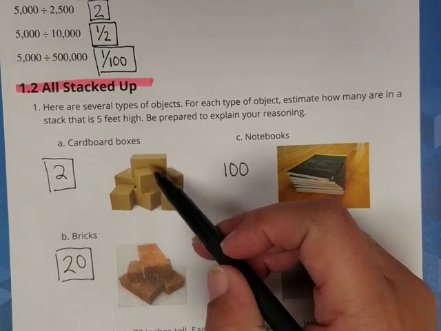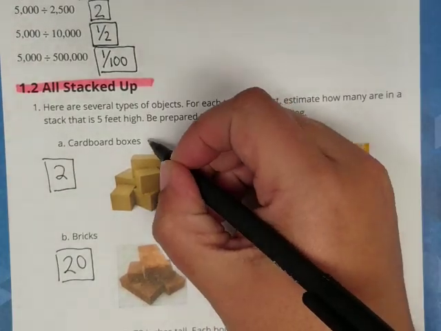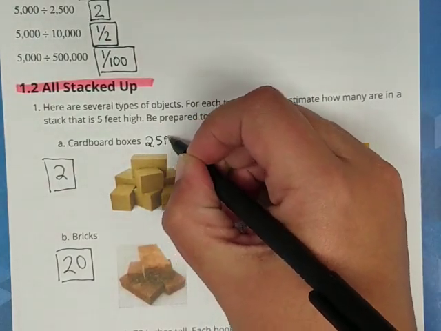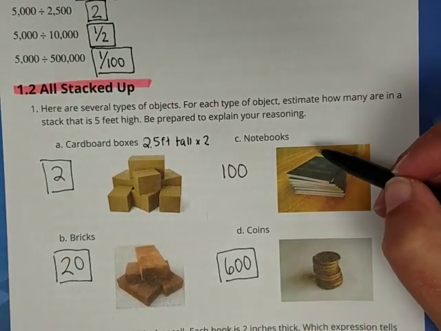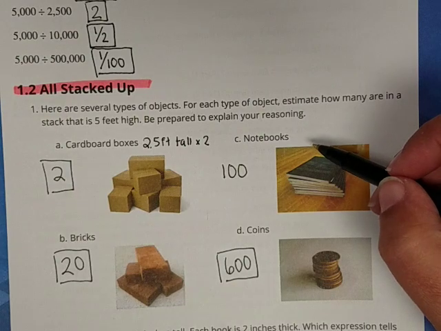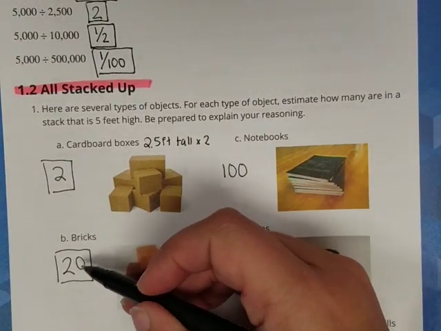But I said my boxes were about 2.5 feet tall, so 2.5 feet tall times 2. And then the bricks, they said about 25, so that was pretty close.